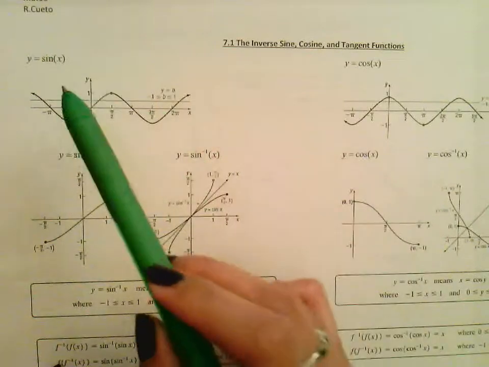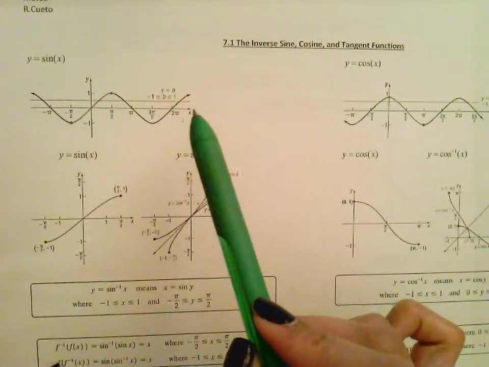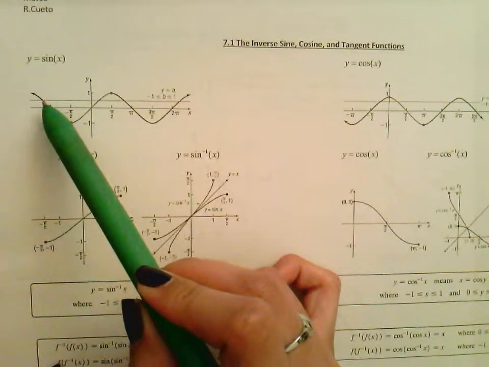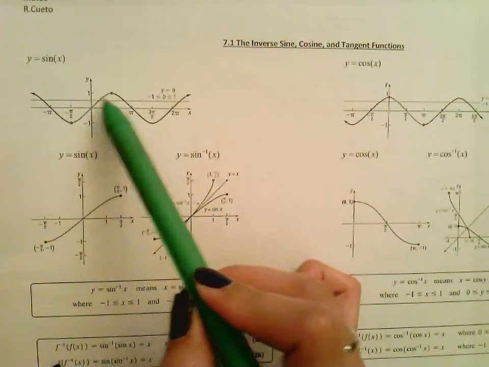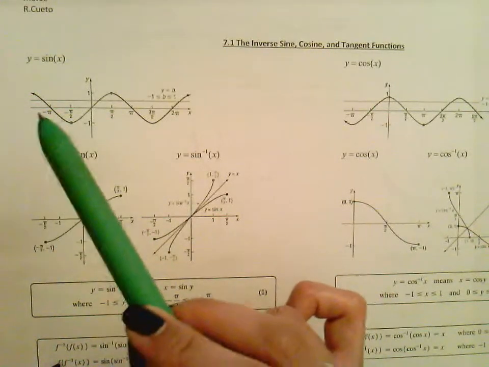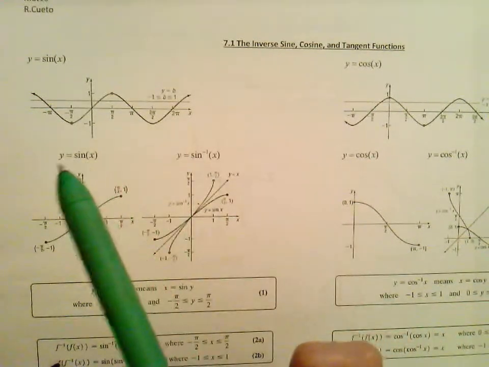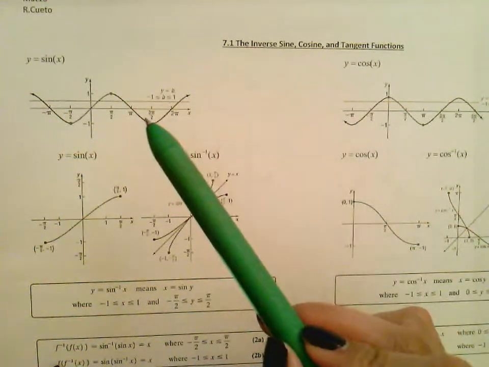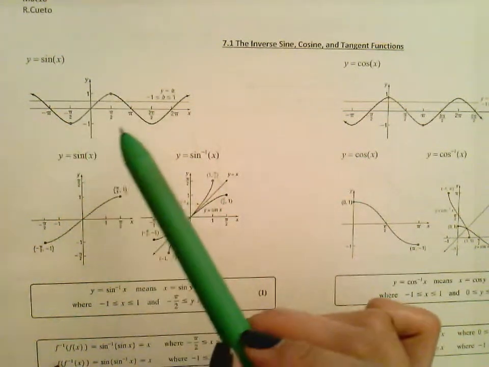So if we take a look at the sine function, this function oscillates between negative 1 to 1. If I draw a horizontal line, in order to check to see if it's 1 to 1, it fails a horizontal line test. So it crosses here, here, here, and here, for example. So that means that this function without restrictions is not 1 to 1. But I'm going to try to look for an inverse sine.